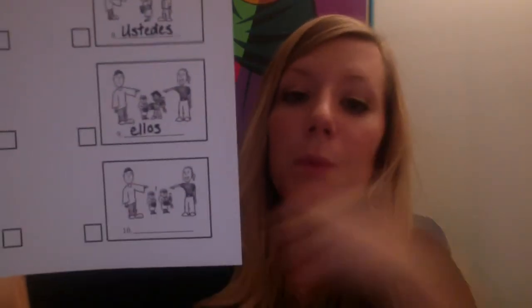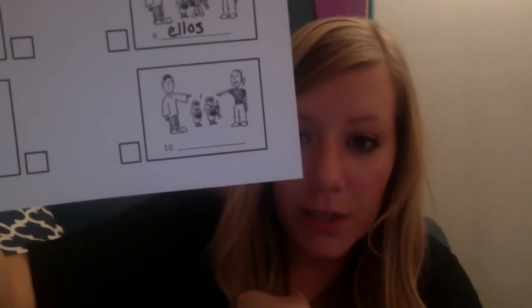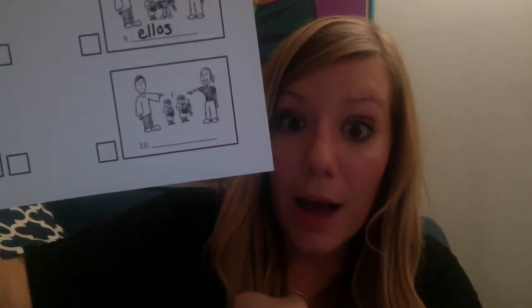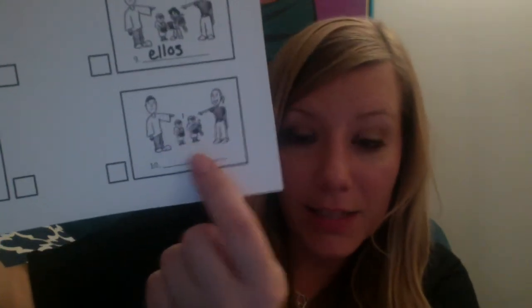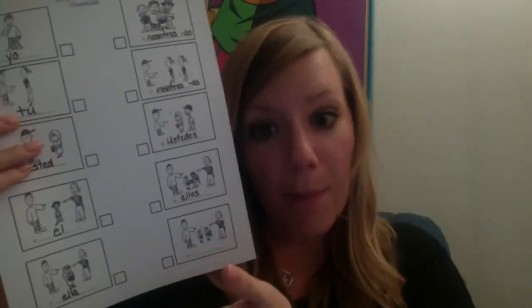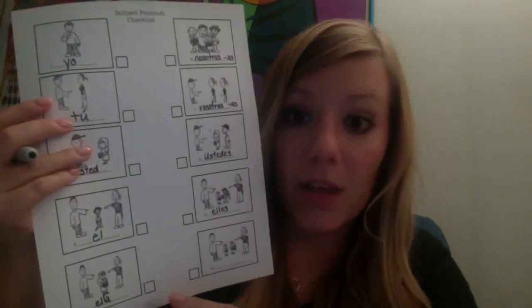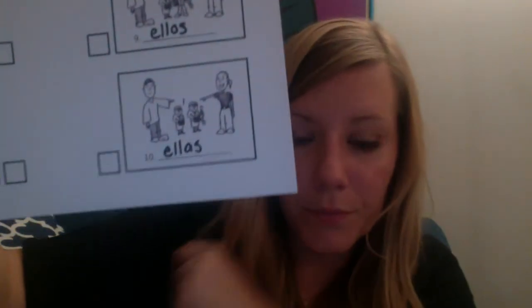Okay, last one, you guessed it. El chico y la chica, they are talking about two females, las abuelitas, the two grandmothers. Even though they're formal, they're still talking about them, so it's still going to be they, feminine, or ellas.